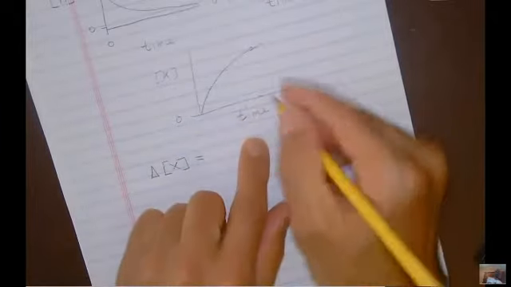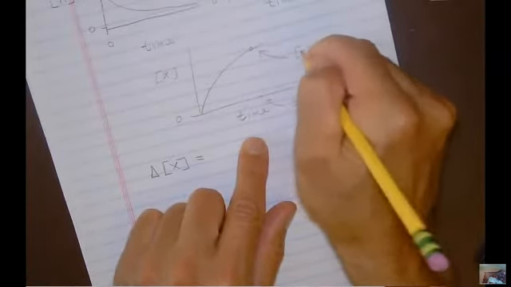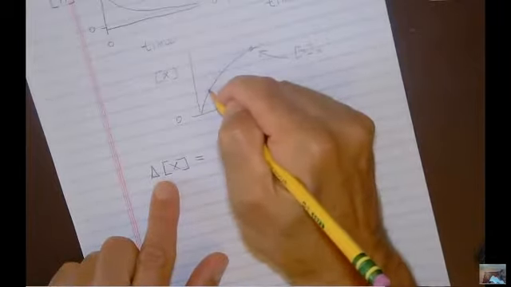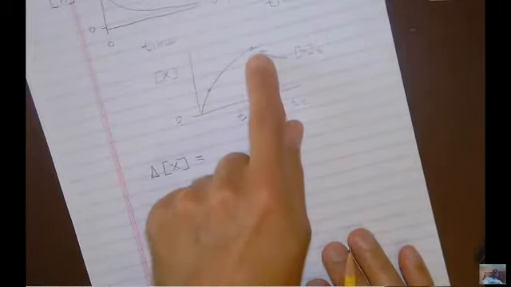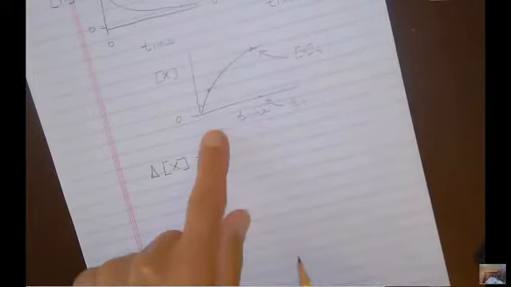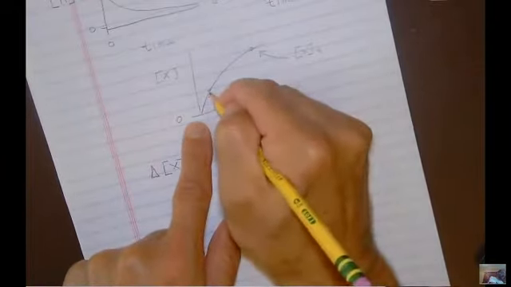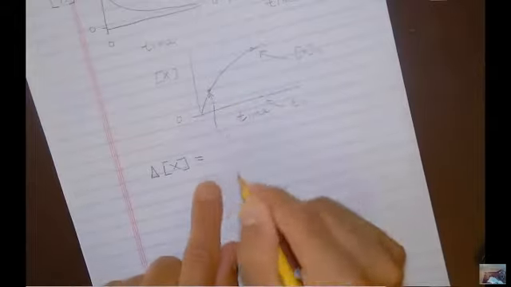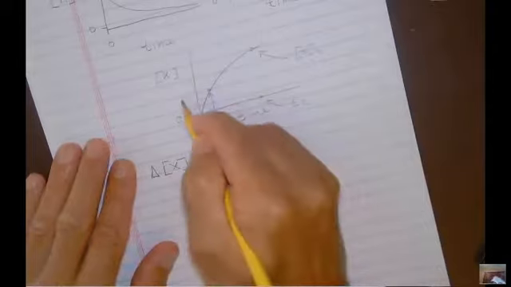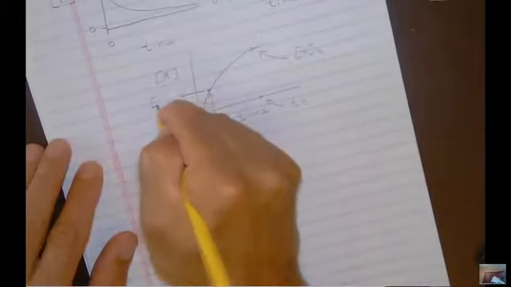So at time T2, I have a concentration X2. And I want to know what is the average rate from that time to this other time that's earlier? The initial time could be 0. It's going to be whatever is in the question. This would be T1, earlier in the situation, and whatever the value of X would be at that time would be X1.